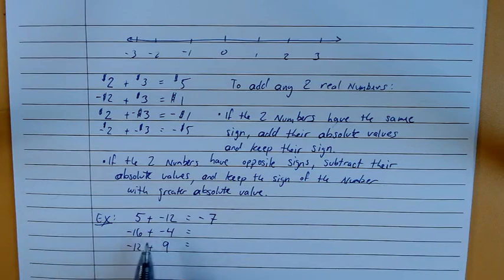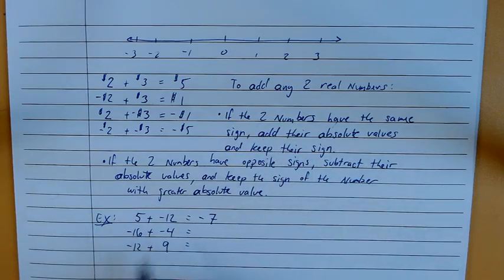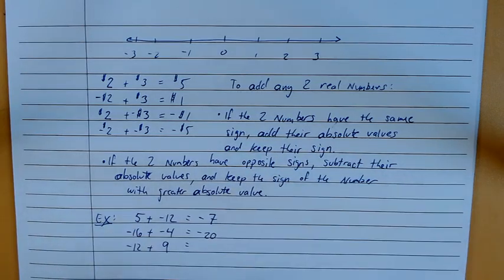Here, the two numbers have the same sign. Both are negative. I'm going to add their values. 16 and 4 make 20. And then I'm going to keep their sign. Since they're both negative, in the end, my answer is negative.